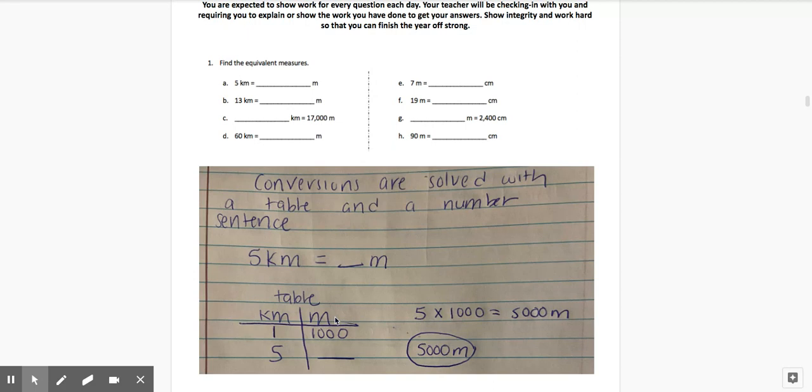So I'm going to write in the next line of my table that I have 5 kilometers and it's blank meters because I don't know the answer yet. And this is where the number sentence comes into play. So I'm going to write out my number sentence. I know to go from kilometers to meters, I need to multiply by 1,000. So I wrote out 5 times 1,000 in order to help me figure out the number of meters. And that got me 5,000. So I know that for every 5 kilometers, that means I have 5,000 meters.